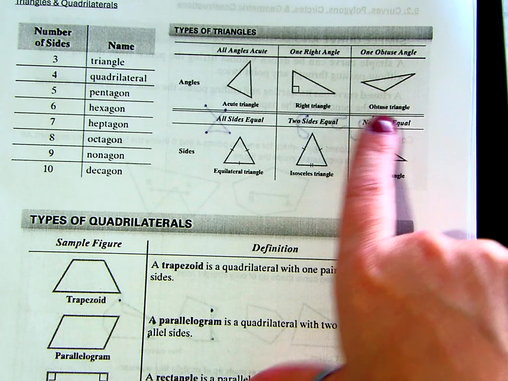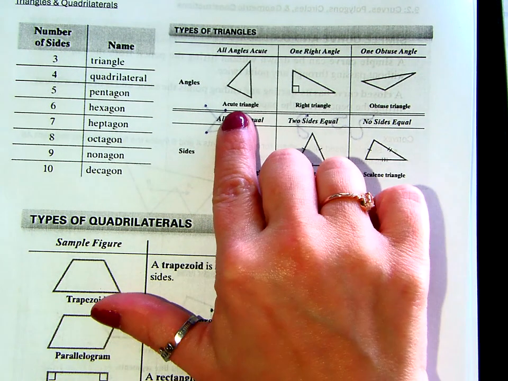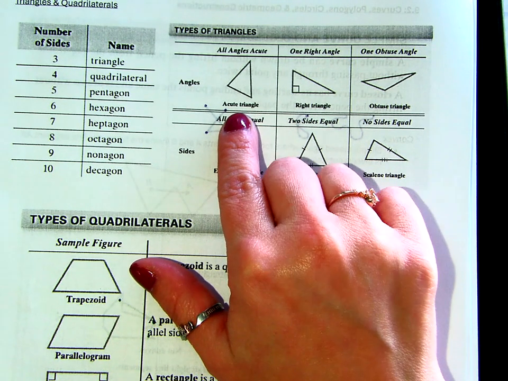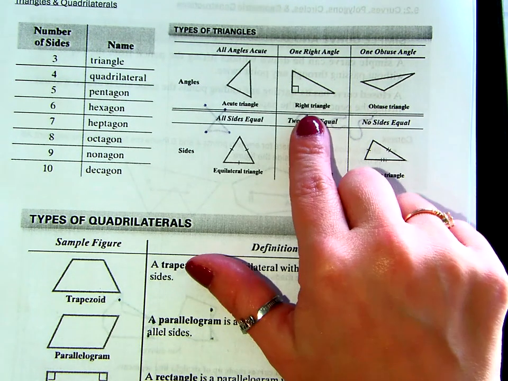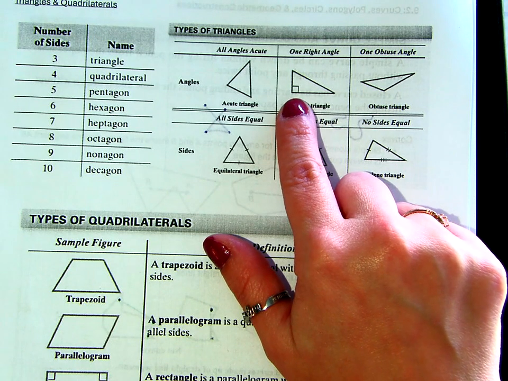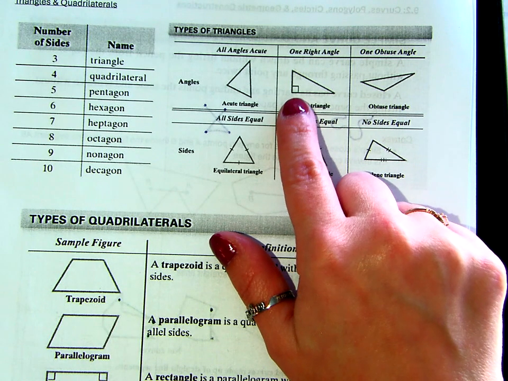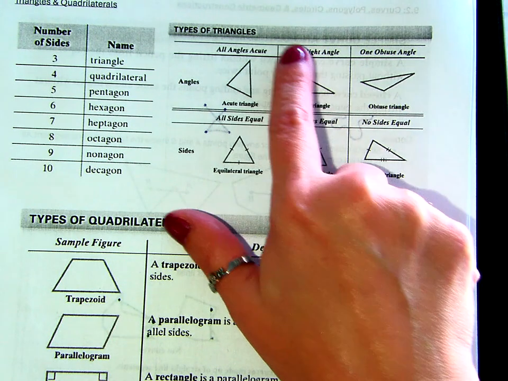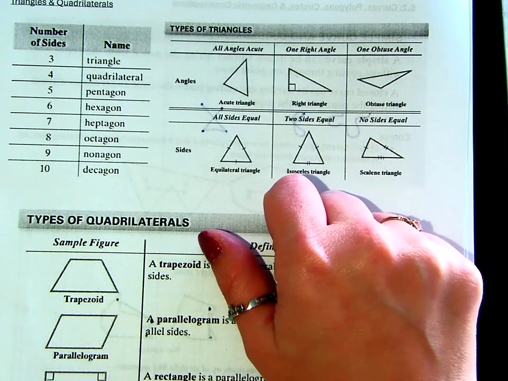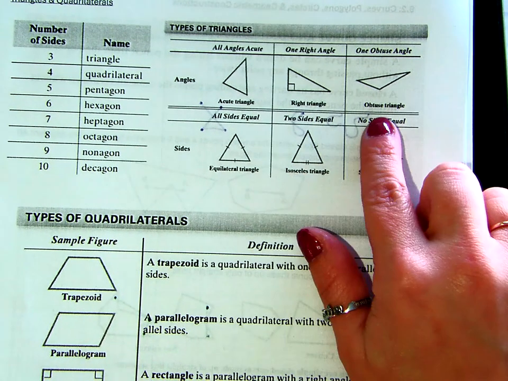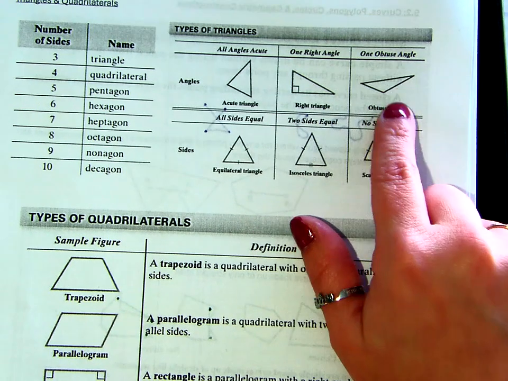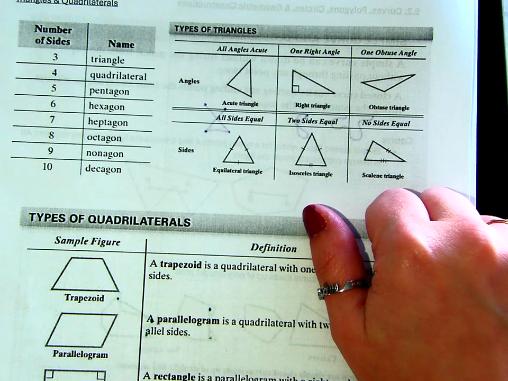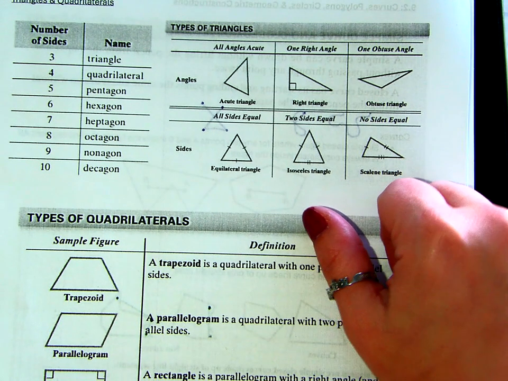So acute triangles, all the angles are going to be acute. All of them. It's all or nothing if you're acute. If you are a right triangle, one of your angles is a right angle, and it will always have that square designated there for where the right angle is. Your other 2 angles are acute, if you want to know that. If you are an obtuse triangle, you have 1 obtuse angle, the other two angles are acute. So every triangle is going to have some acute angles, but if you're an acute triangle, it's all.